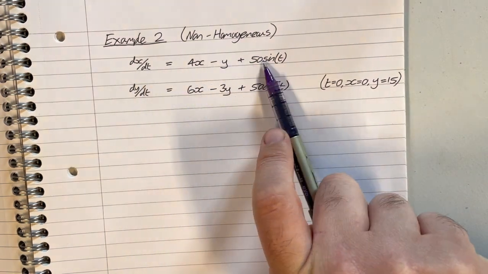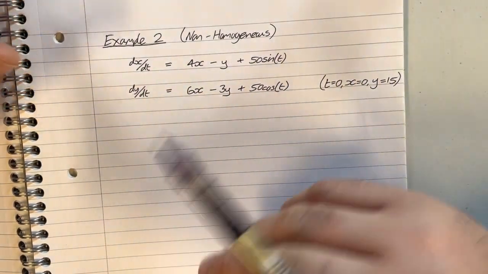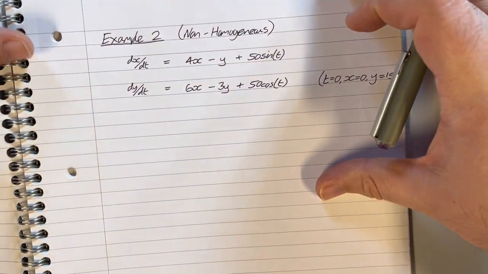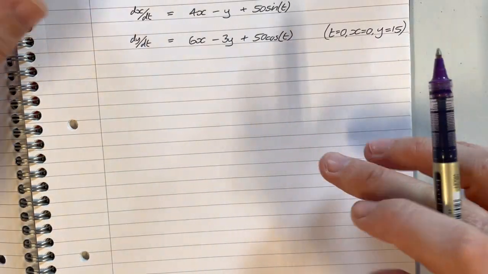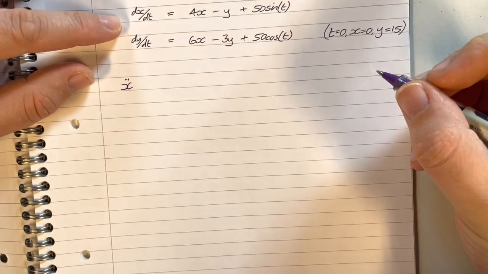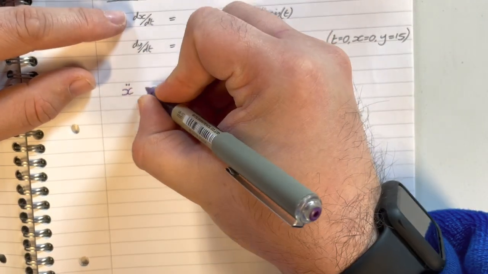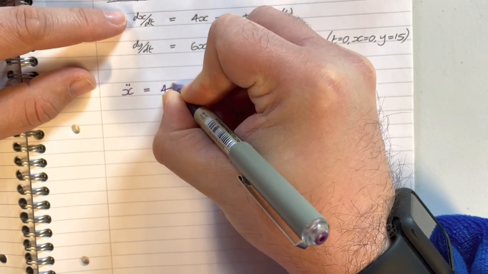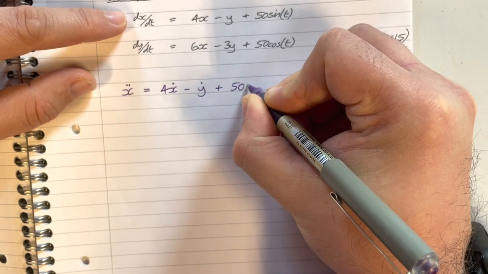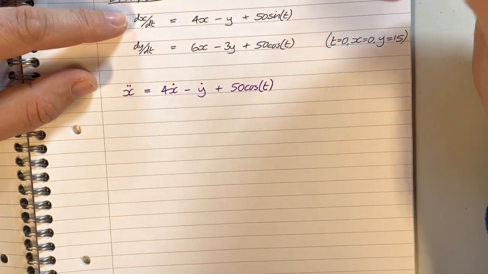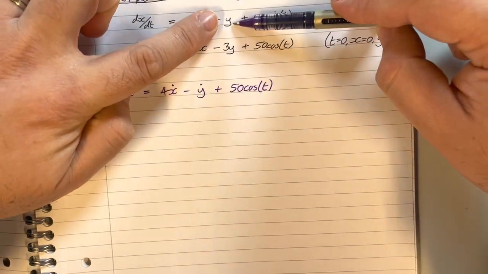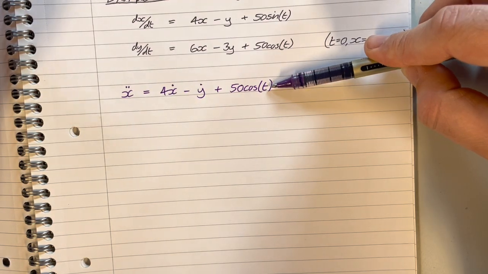Okay, so dx by dt is equal to this thing, dy by dt is equal to this thing. Again, the question would guide you through which to get rid of first. Mathematically, it doesn't matter, so we will just do what we've done the last couple of times and get rid of y. So I'm going to get x double dot, the differential of the left-hand side up here. That is going to equal 4x dot minus y dot plus 50 times the cosine of t. So I've differentiated all of the terms with respect to t. So that gets the double derivative, x dot, y dot, and sine differentiates to cos.